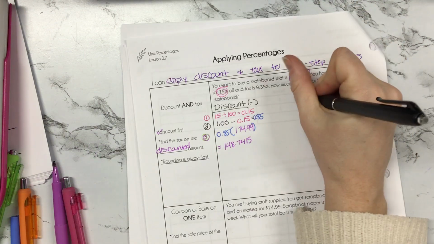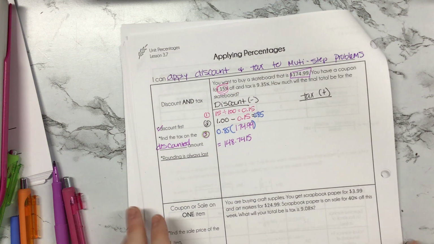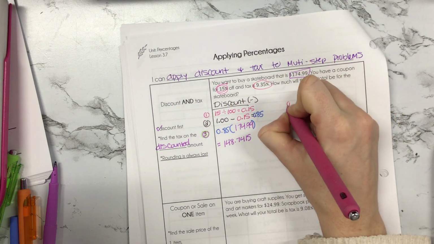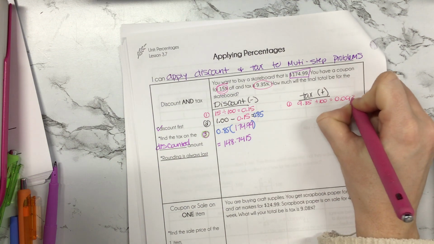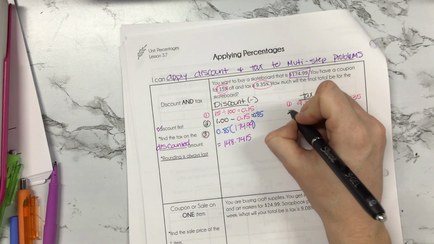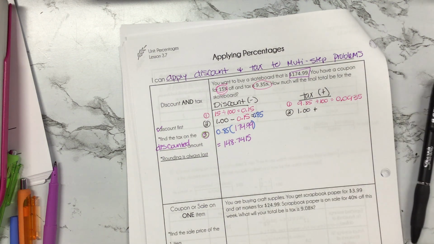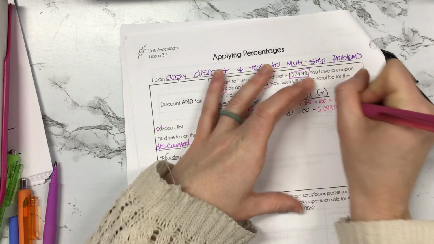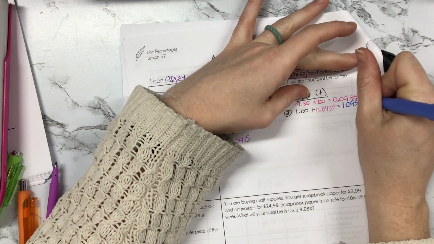So over here, I'm going to do tax. Tax makes the price go up, so I know I'm going to add that. I'm going to start with taking my tax percent, 9.35, divide by 100. Tax makes the price go up, so I'm going to add that to 1, which is 100% as a decimal, plus 0.0935. The new decimal is 1.0935.